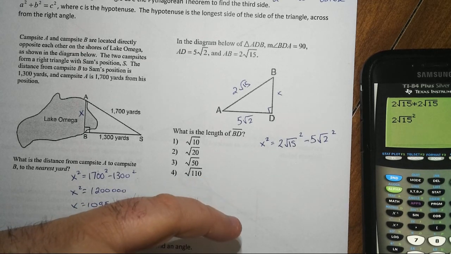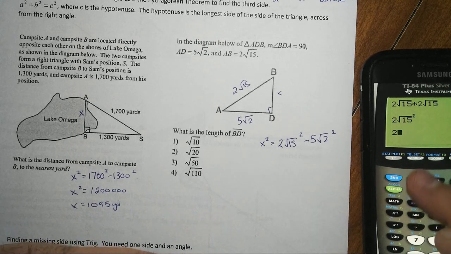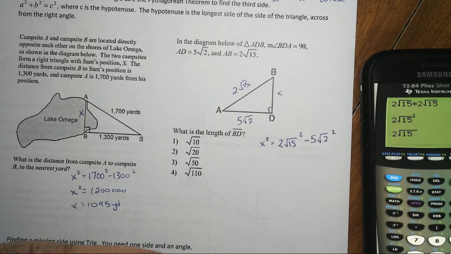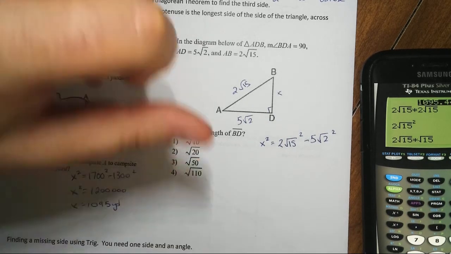What the calculator is actually doing here is it's only squaring the radical 15. So it's actually doing 2 radical 15 times the square root of 15. Instead of doing the 2 radical 15 times 2 radical 15, it's only squaring the radical 15.